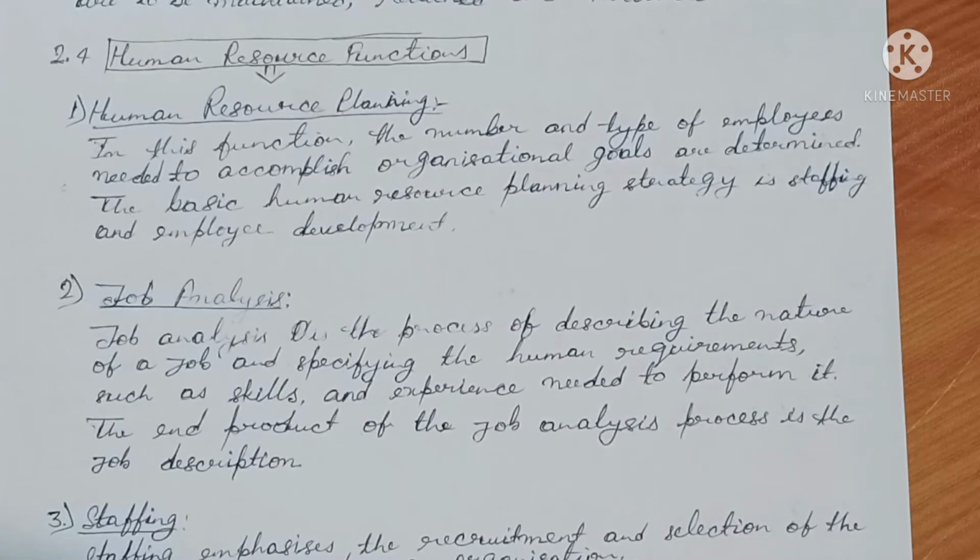Okay. So under human resource planning come staffing and employee development. Staffing means recruiting people, selecting people. And for employee development comes the training, what type of training is required for the employees or the workforce in the organization. That also comes under human resource planning.